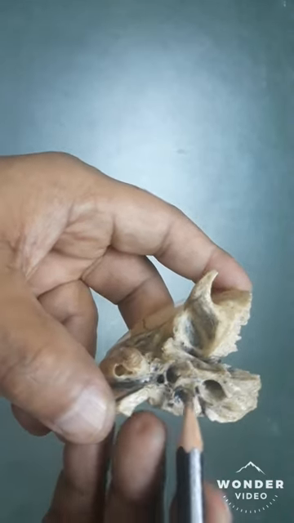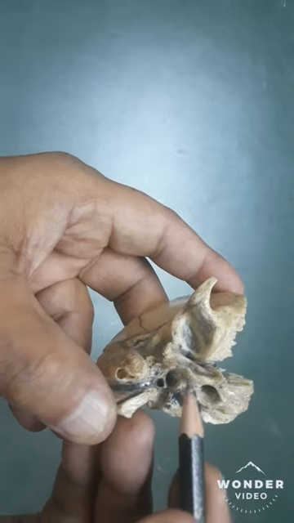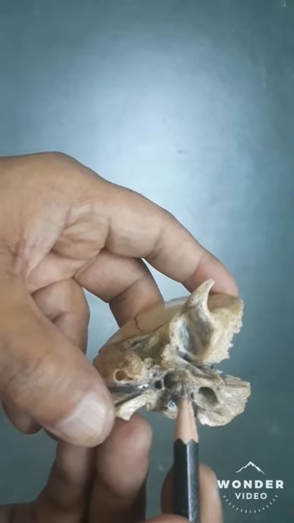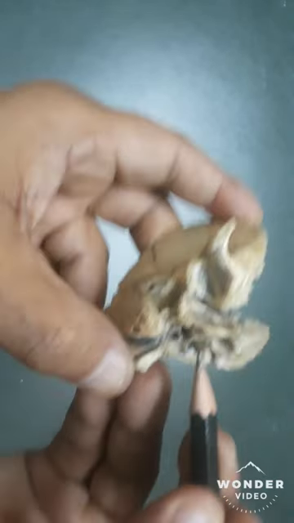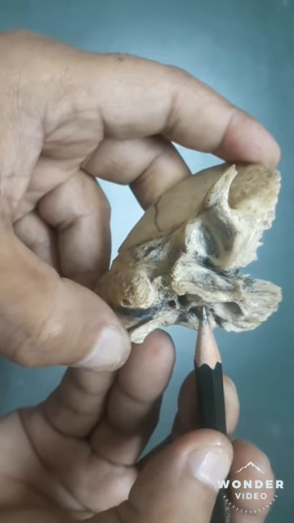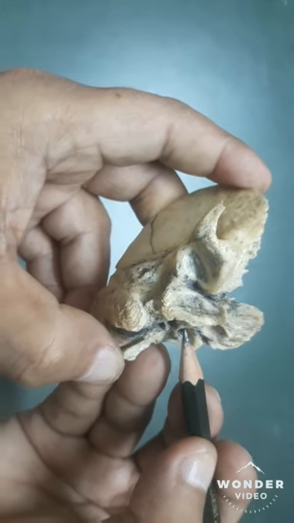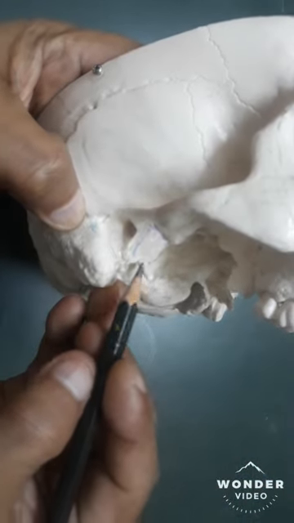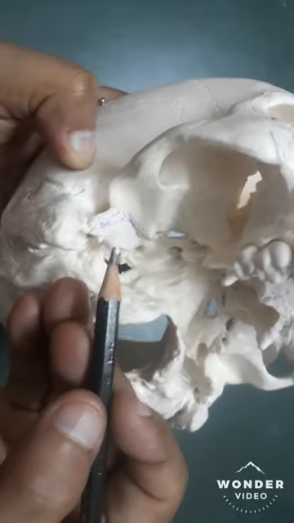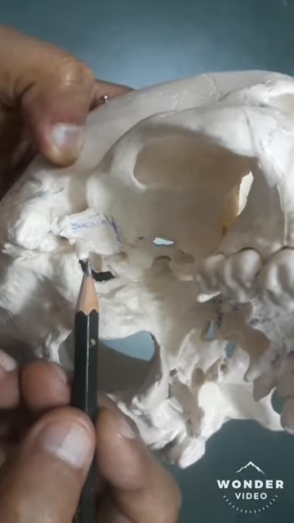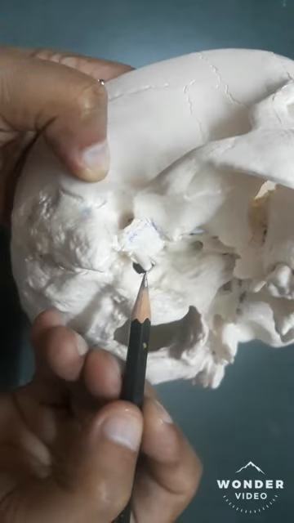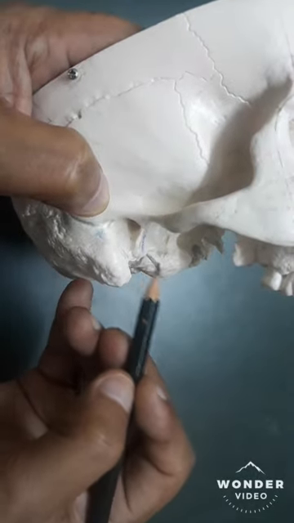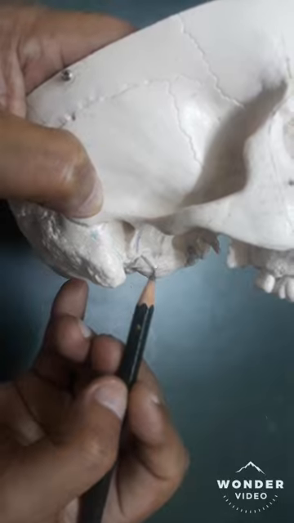Now somewhere here there is the styloid process. You cannot see it here. I will show you in the skull. You can better appreciate it in this skull. This is the styloid process. You can see here, this is the styloid process.